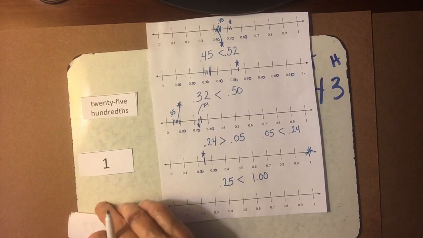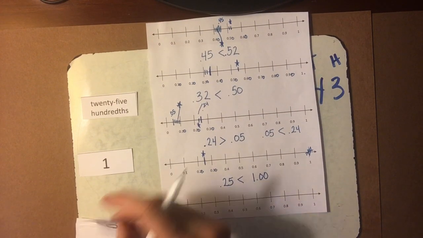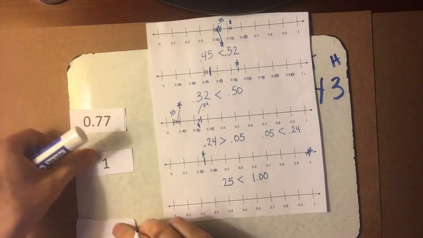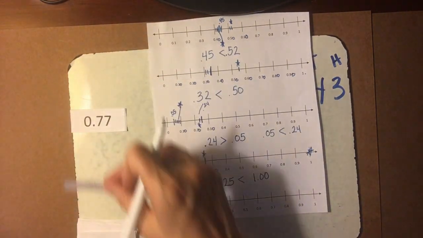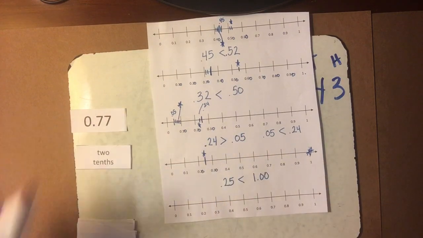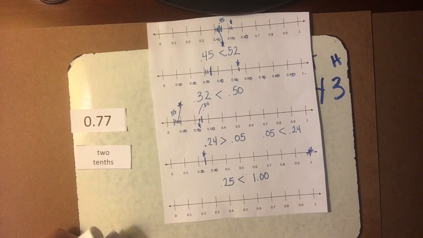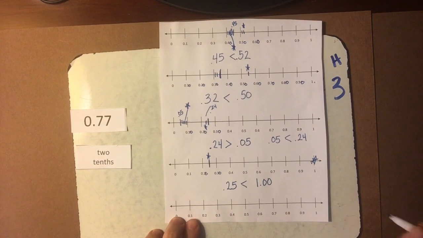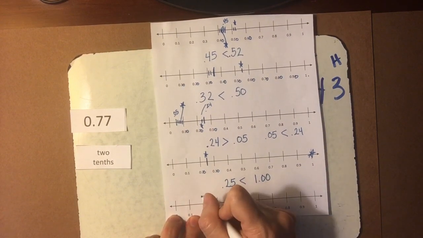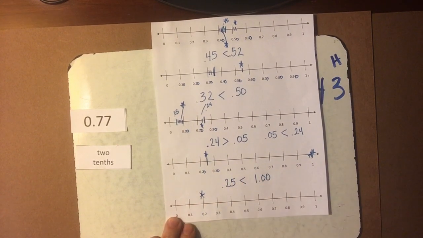Okay, are you ready for the last one? Here you go. You get 77 hundredths. And I get to keep one. No, just teasing. Okay, oh dear. And I get 2 tenths. Okay, you go ahead and mark your 77 hundredths and use a strategy that makes sense for you. Mine is 2 tenths, so on this one, I don't even have to change anything. This is me.